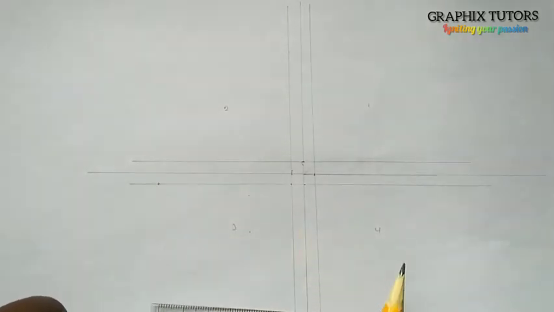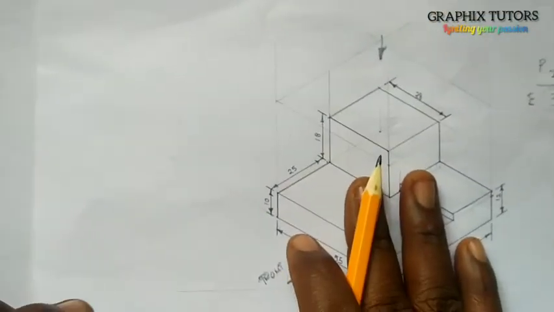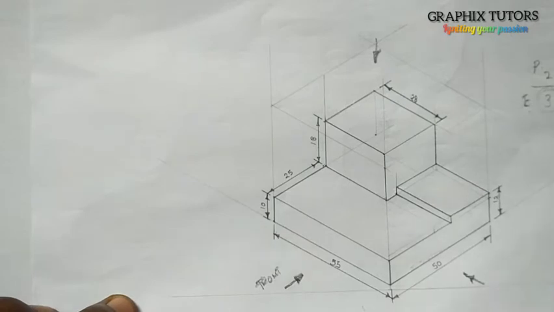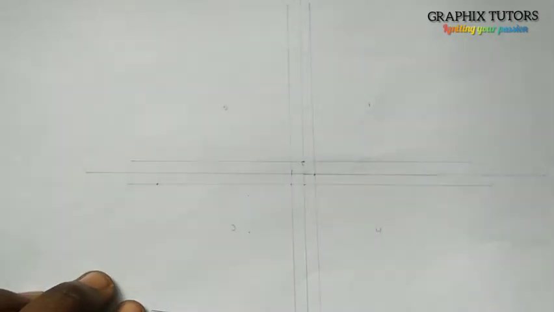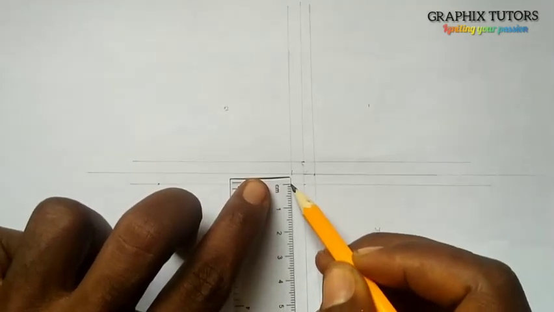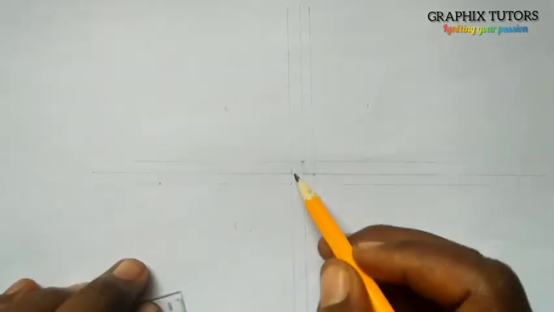From here to here is 55. Now the next thing I'll do is to take the total height. Total height is 10 plus 18, and that is 28. So I'll measure 28 from here. This is 10, 20, 28. Now that is the total height.